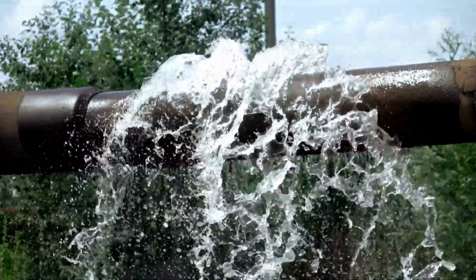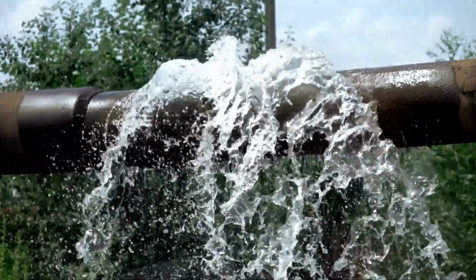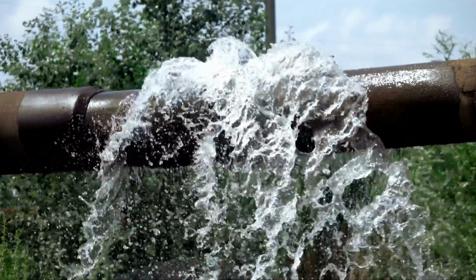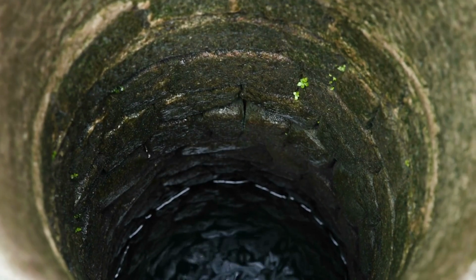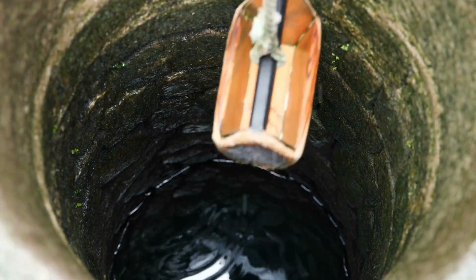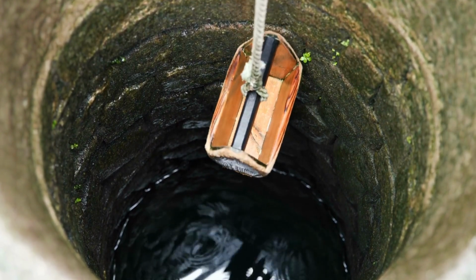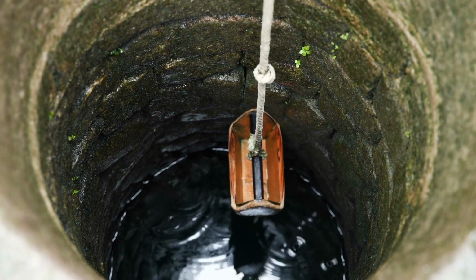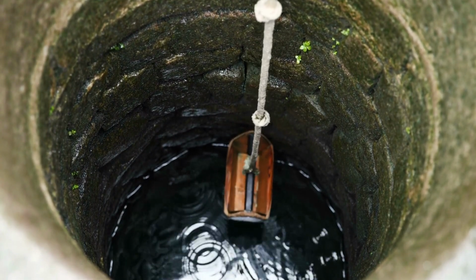So, what can you do if you're dealing with muddy well water? Well, if you have a sediment filter, it's a good idea to replace it. In some cases, muddy water may indicate a low water level in the well due to groundwater depletion. If that's the case, you might need to install a filtration system to restore water purity. Another option is to consider an air injection filtration system.